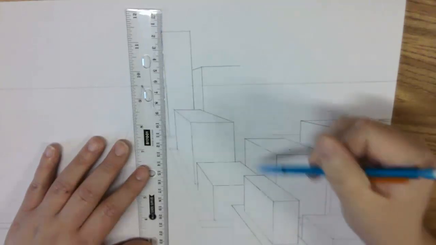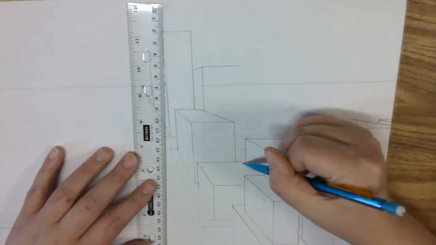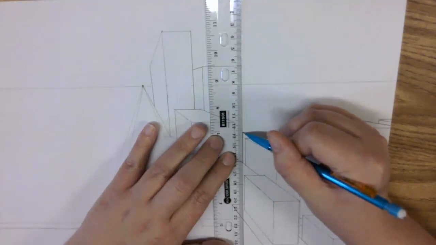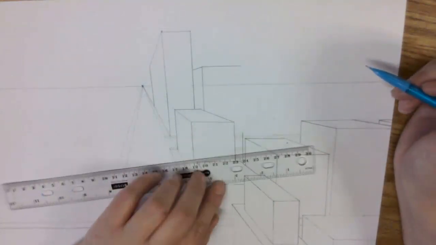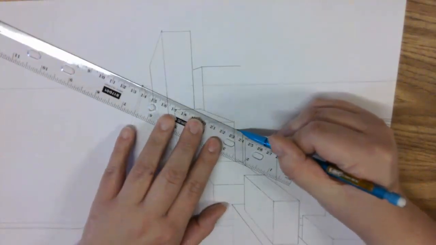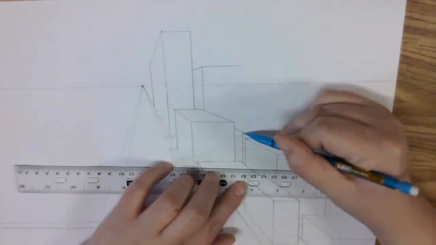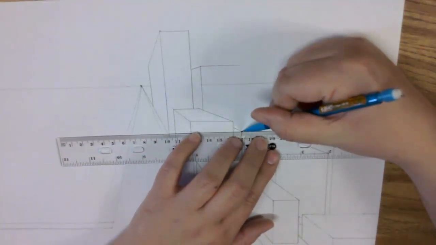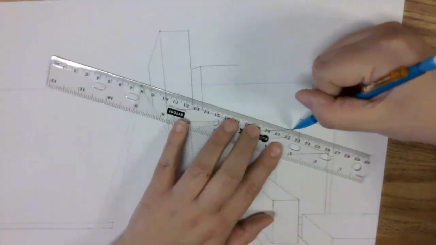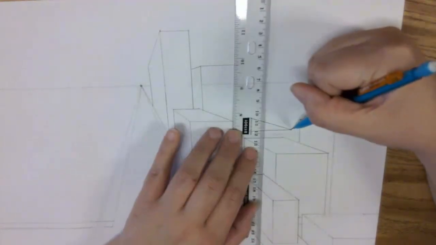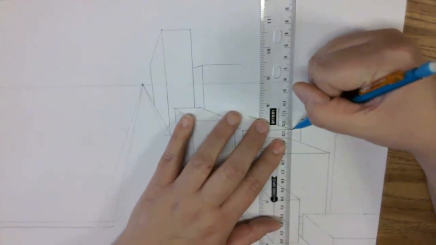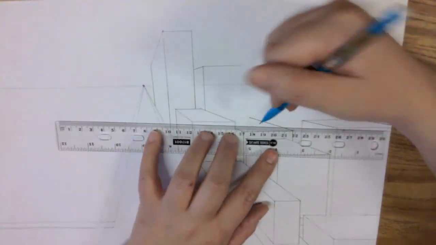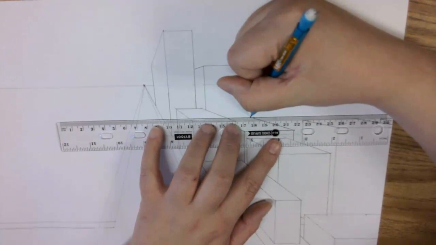Actually, I have a big blank spot, so I'm going to come in and draw another building down here. I'm going to make this building to right there. Please remember I'm doing this fast because I'm used to doing it. You should take your time.